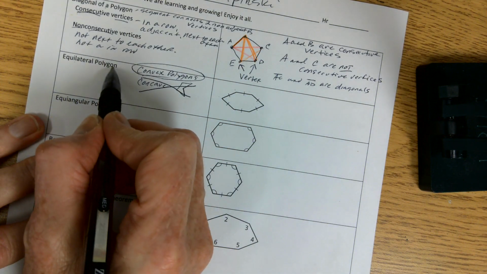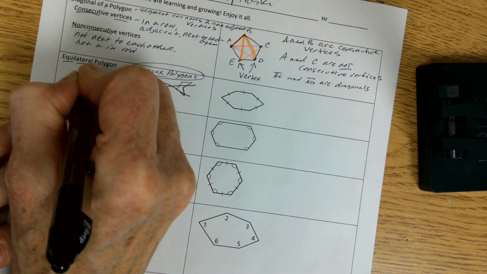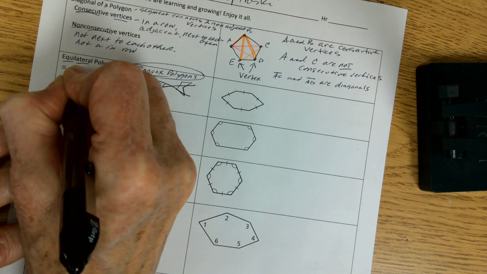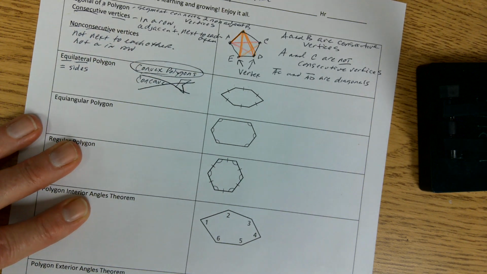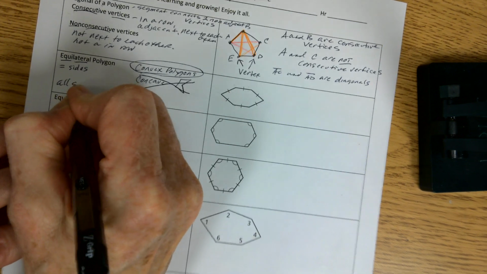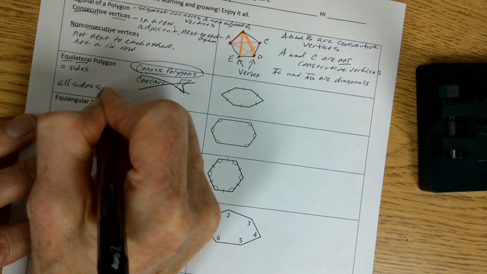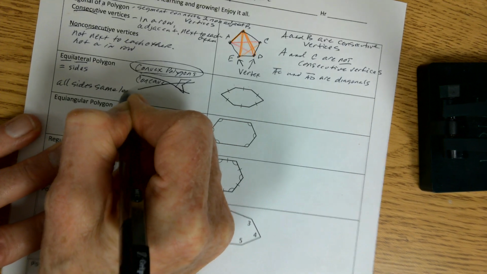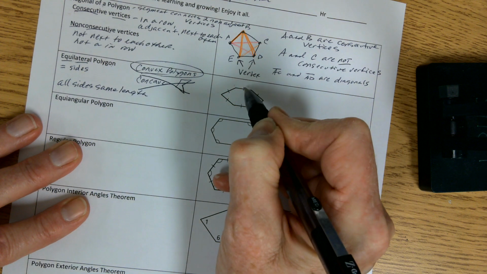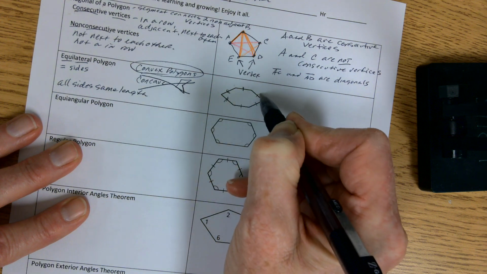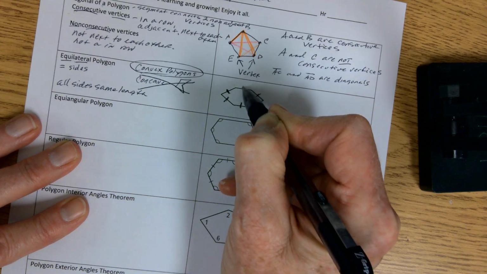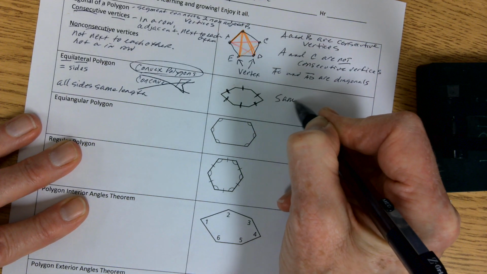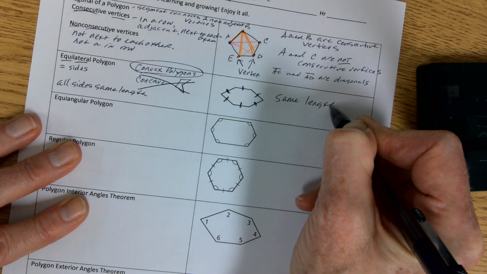Okay, equilateral polygon. Equilateral, equal sides. You guys know that equilateral triangle, all the sides equal. All sides same length. Okay, all the sides are equal. We mark it. This is equilateral, right? Each side, they're all the same length.